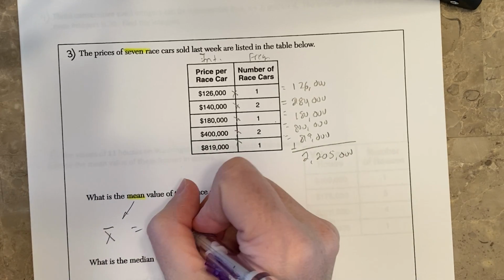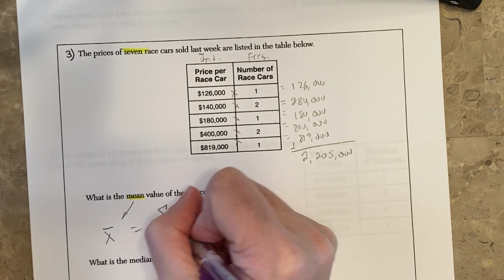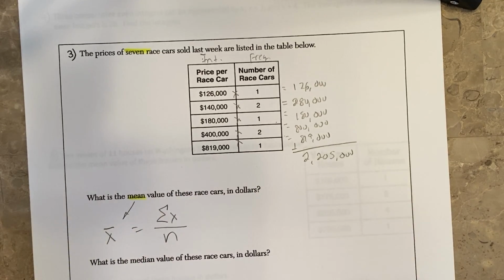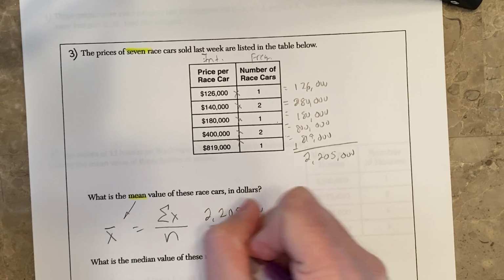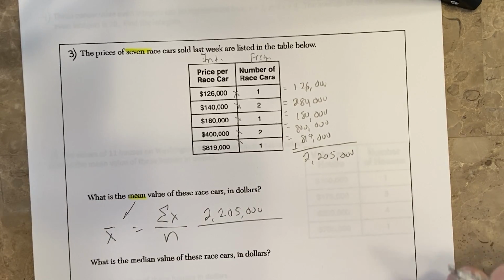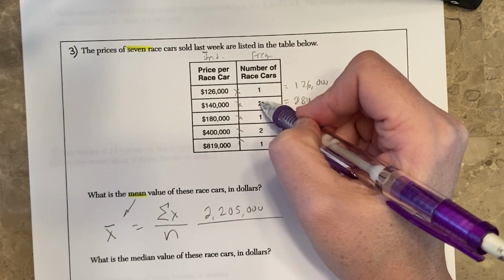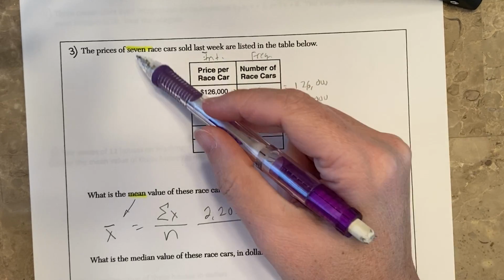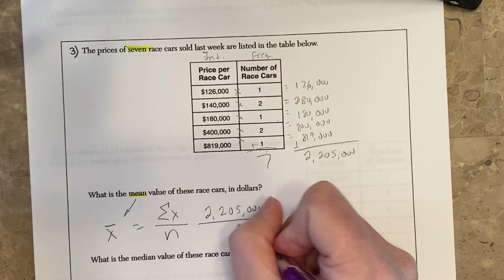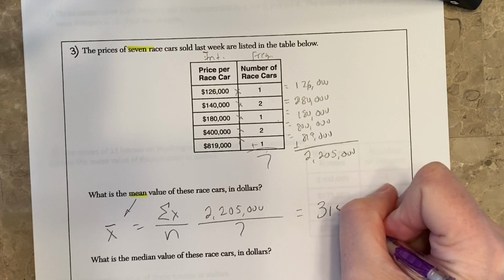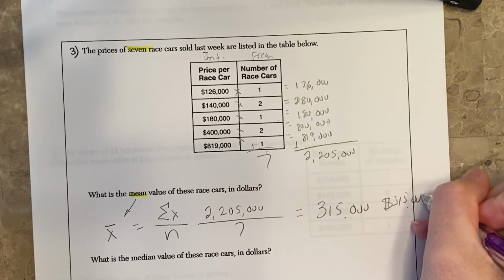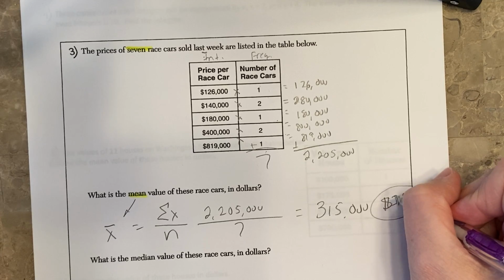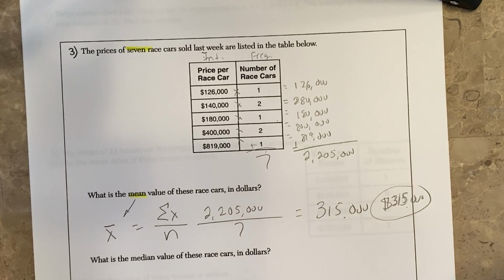So remember, to do the average, you are taking the sum of the numbers and dividing it by how many you have. Sum of the numbers, well, how do I figure out how many I have? That was this right here. We just add up the total frequency, and obviously we should get 7 because it told us it was 7 race cars. And this is going to be 315,000. Okay, 315,000.